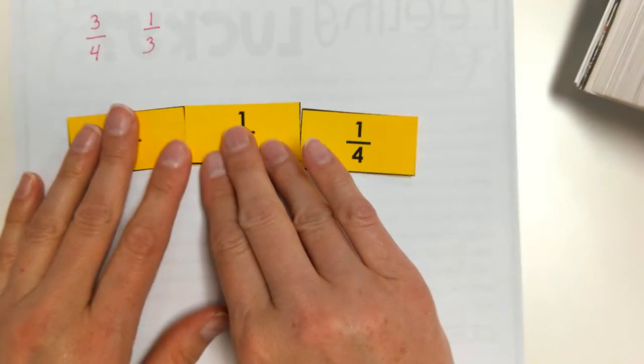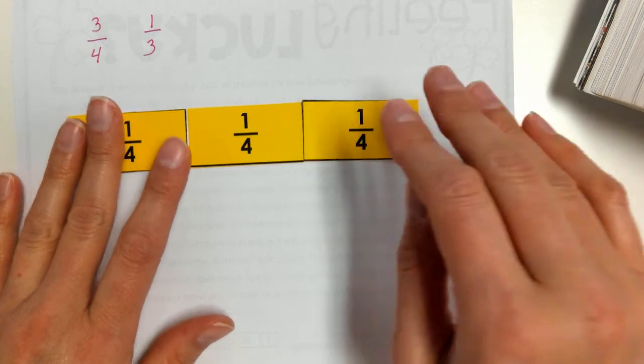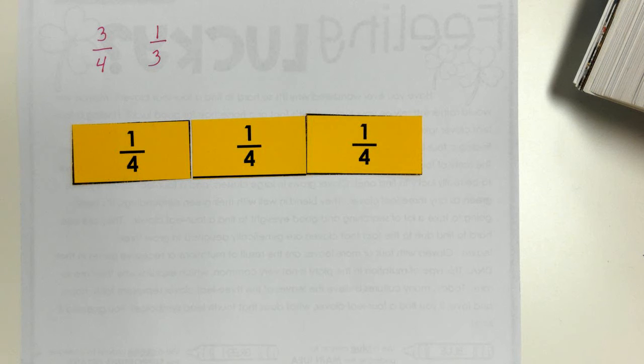That's how I do 3/4. All right, raise your hand when you got it. 3/4 and 1/3.